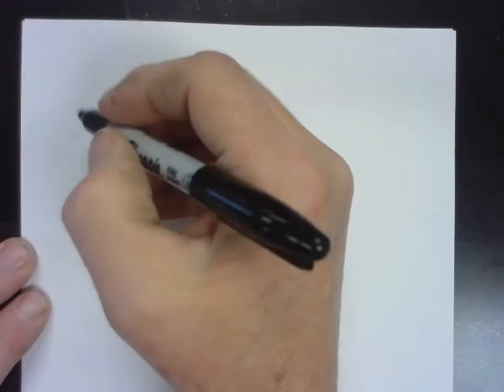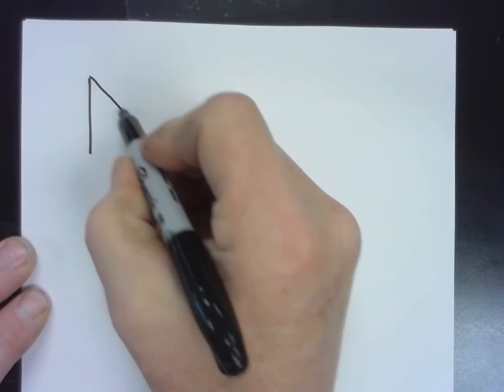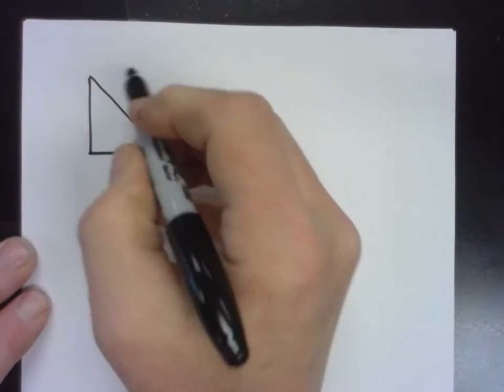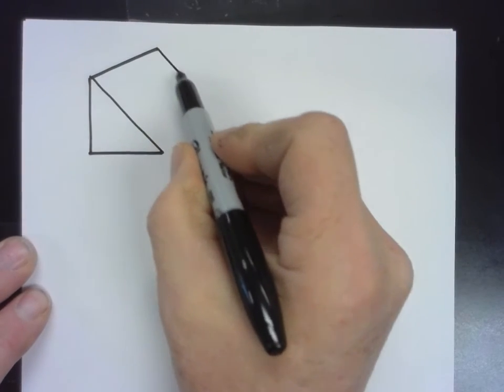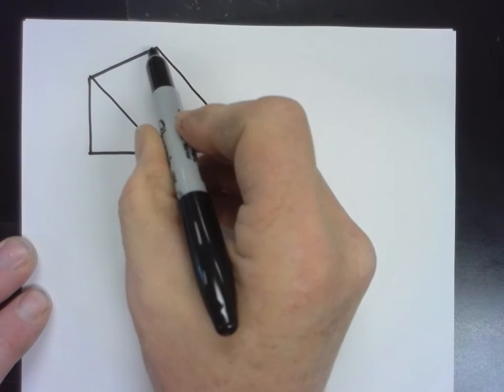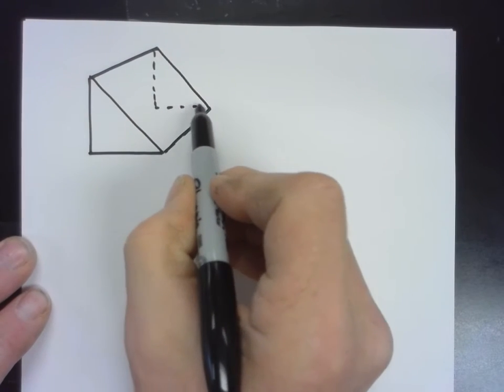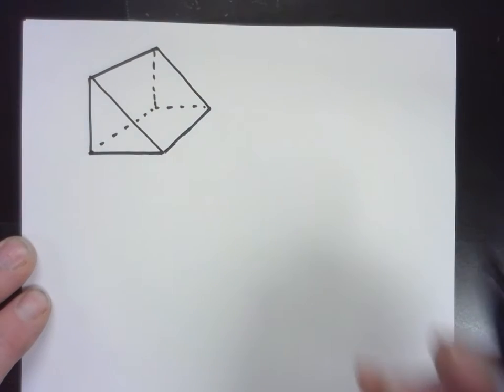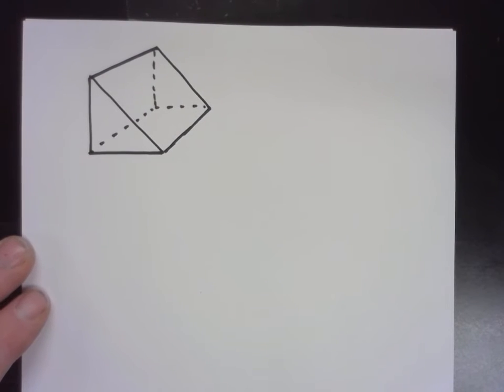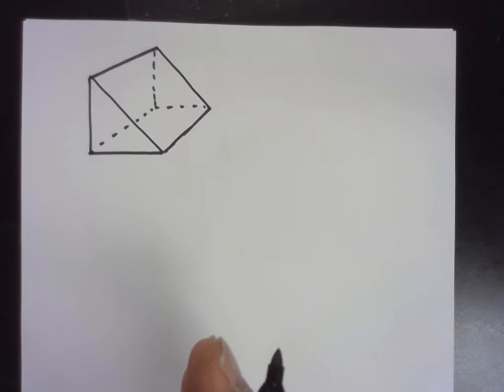If I have a different type of figure, let's say I have this triangular prism right here. Okay, first of all, we have to think about what is the base of this triangular prism. Right now, the way I've drawn it, is it resting on the base?